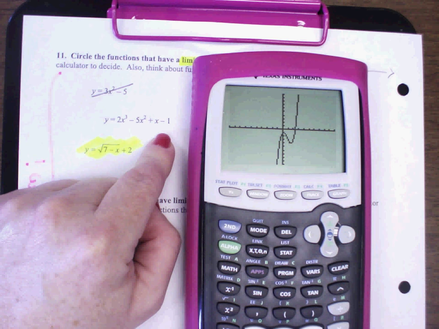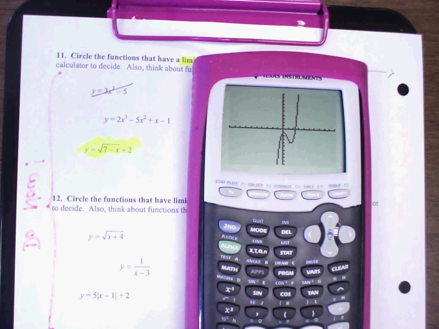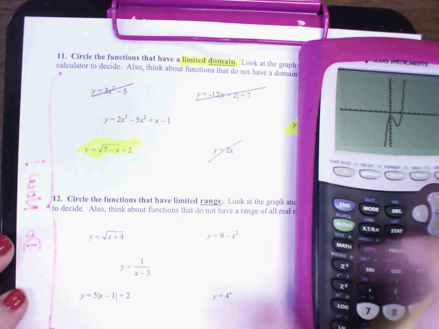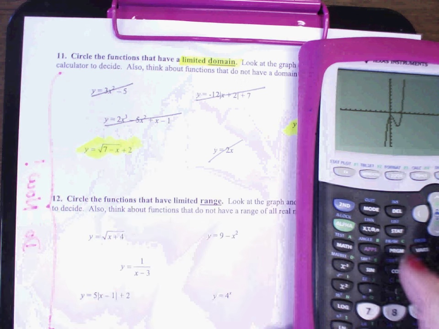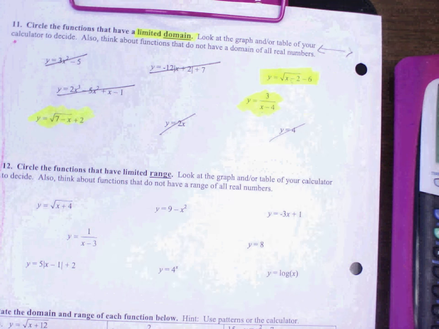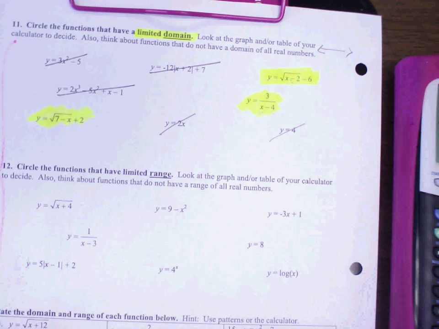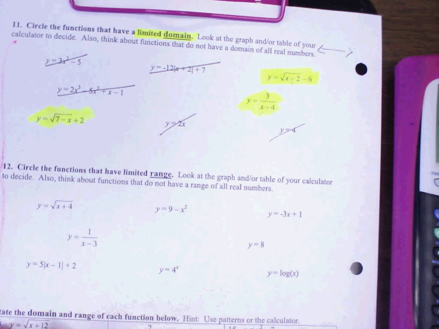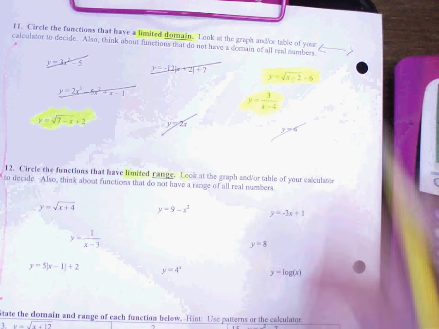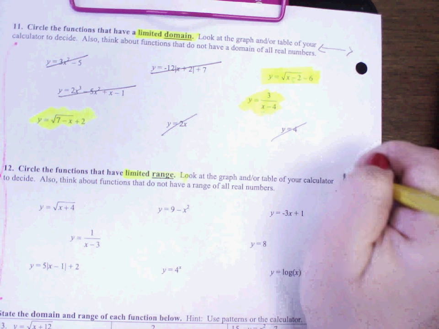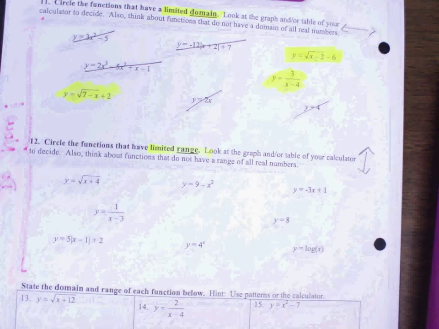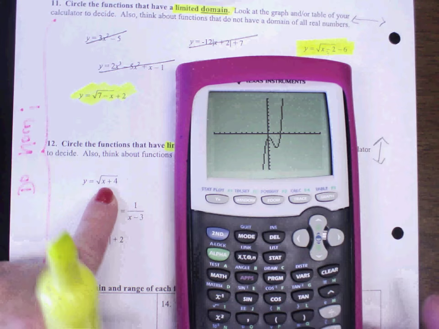All right, let's do limitations on range now. So that would be up and down. Let's highlight range. Limited range. That's up and down. All right, let's go to this one. Y equal to? Uh-oh. X plus 4 and then jump out.